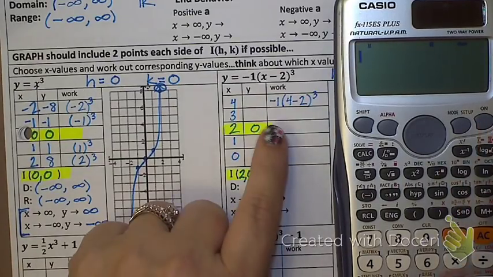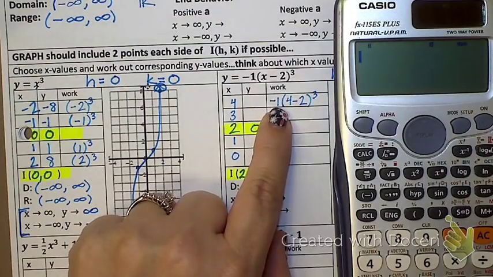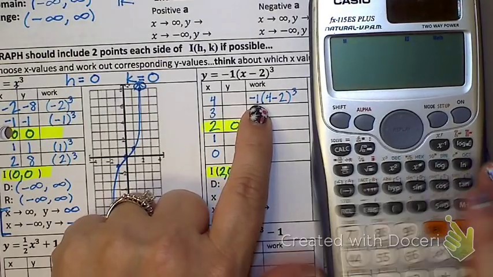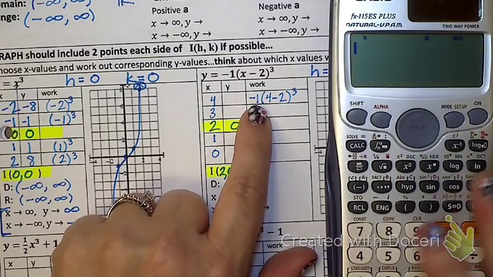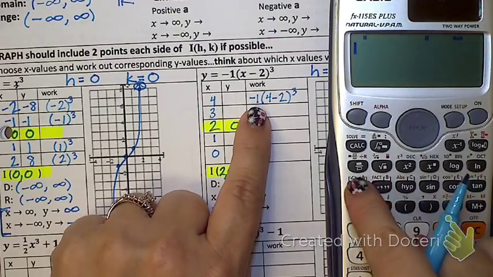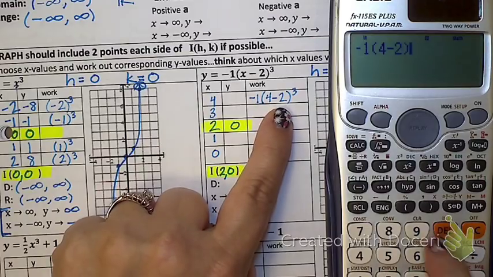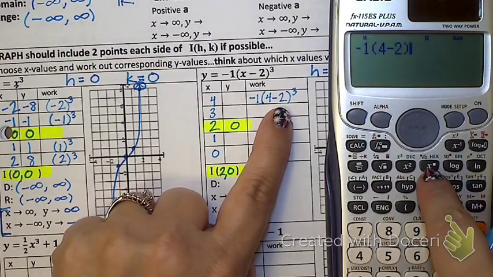Okay, so I'm going to plug this in. The first time you plug this in, you're going to want to plug it in very carefully. Almost any calculator can do this. Yours might have slightly different values than mine, or different buttons. But plug in your negative 1, parentheses, 4 minus 2, close your parentheses, do your exponent button, which on this calculator is that X with the box.